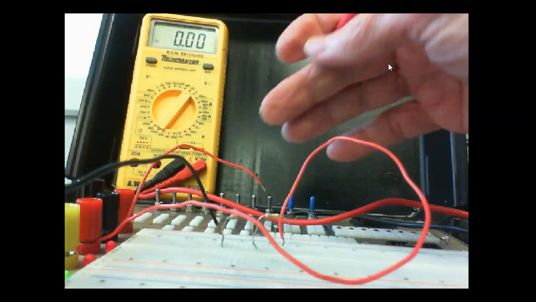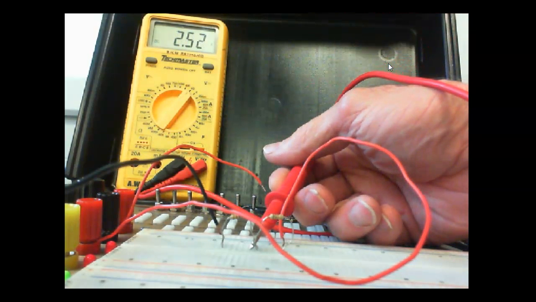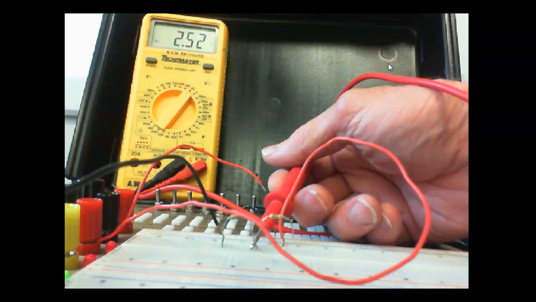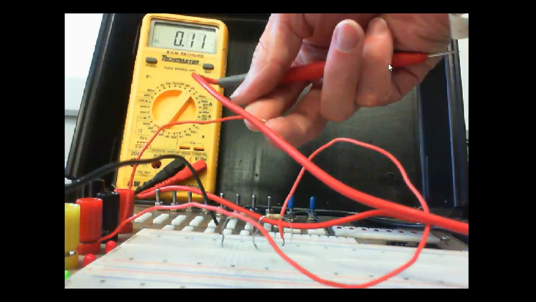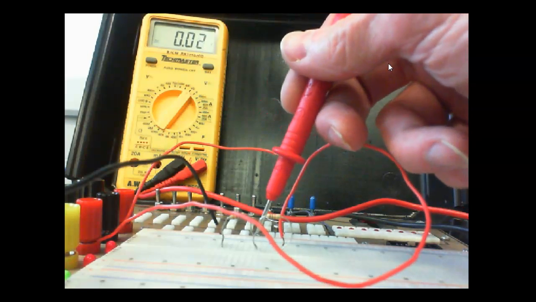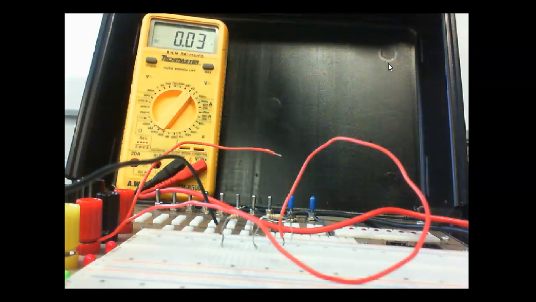I don't know what it is. So 2.5. So what I've got is an AC signal right here. They both use the same common. What's going to happen when I put my AC signal between those two?